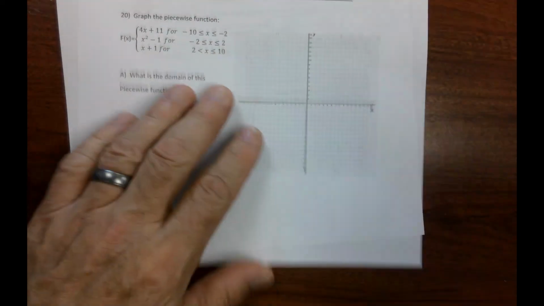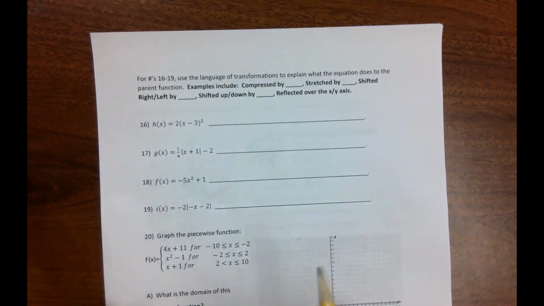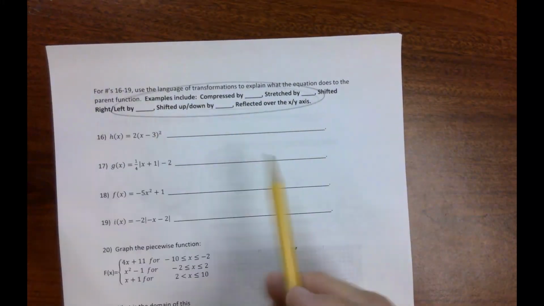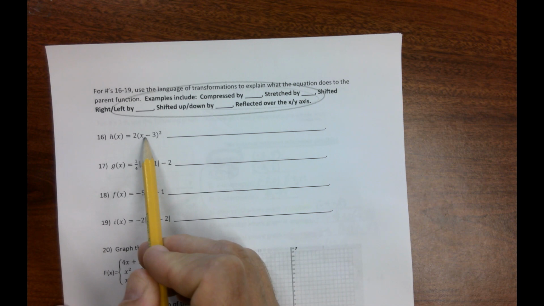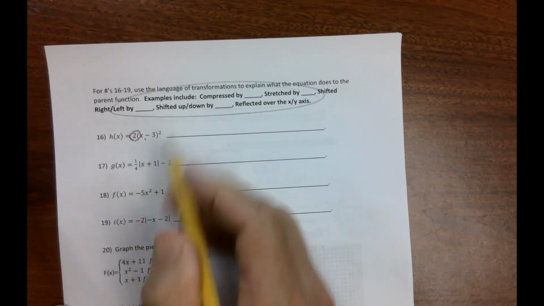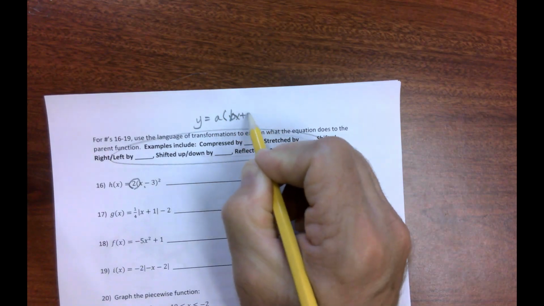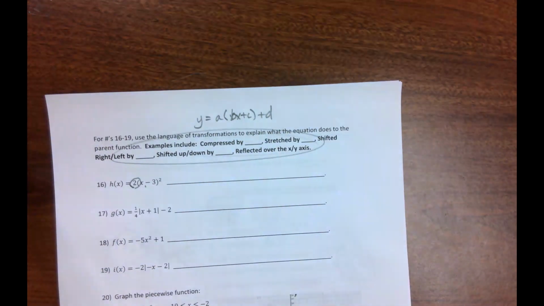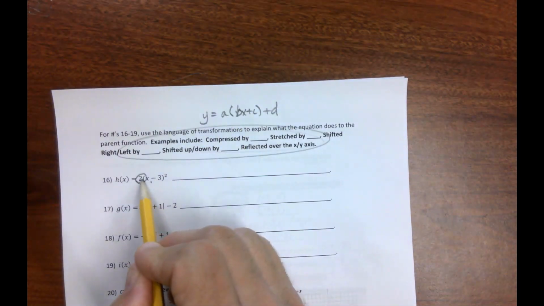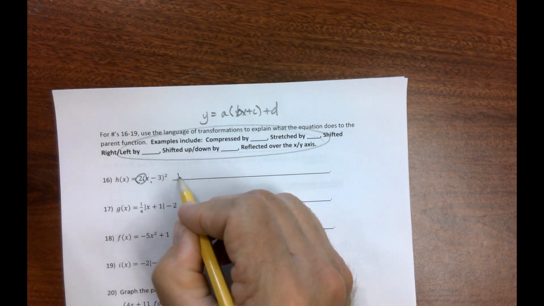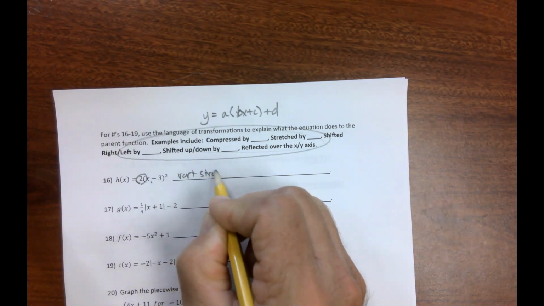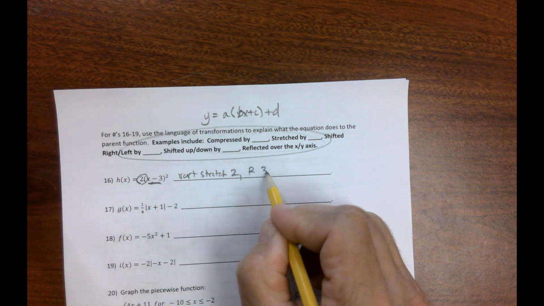All right, now you're going to use your words. So all these words we're going to use here, so you don't have to graph. So what does that do? Well, again, this is y equals a times b(x plus c) plus d stuff. And I'm not going to write all the rules. You can look in your notes. But if a is a whole number greater than 1, that's going to be a vertical stretch. It's going to go up faster by 2. And that's going to move it right 3.